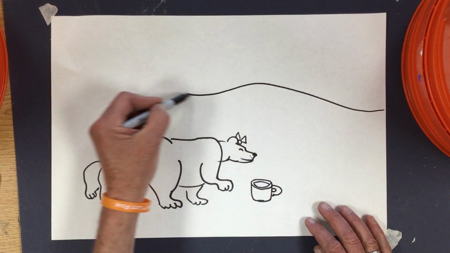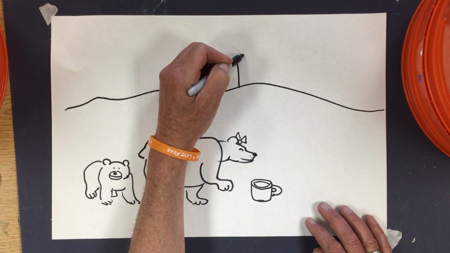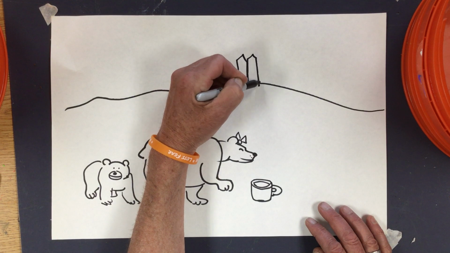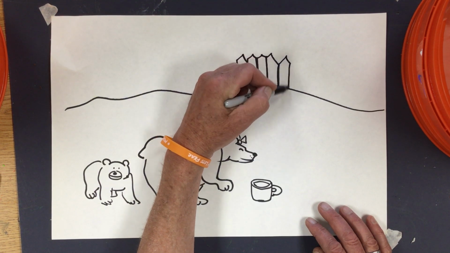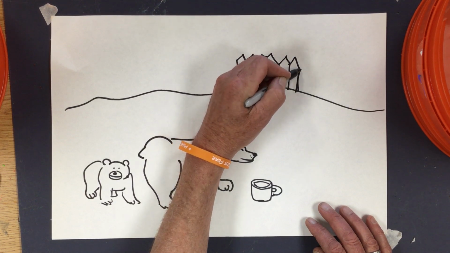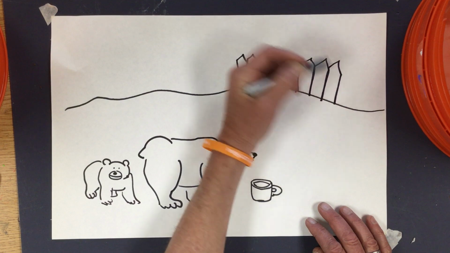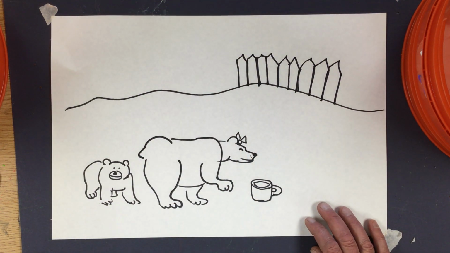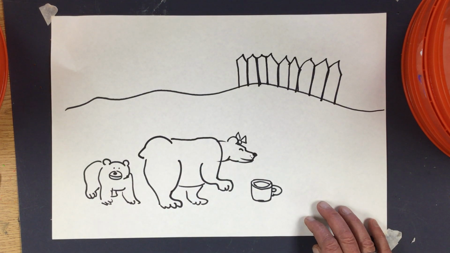I'm going to put a little fence here, maybe a hill, and maybe I'll put a fence here. There. That's a nice fence. And so we have our baby bear, our mama bear, our cup of coffee, our fence.